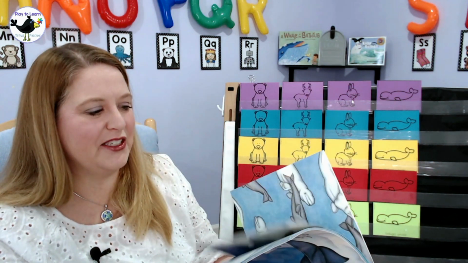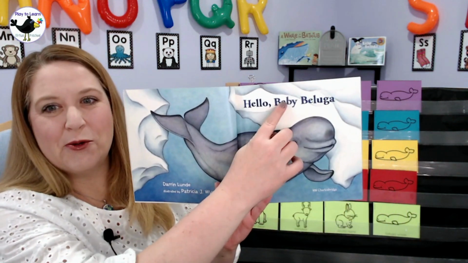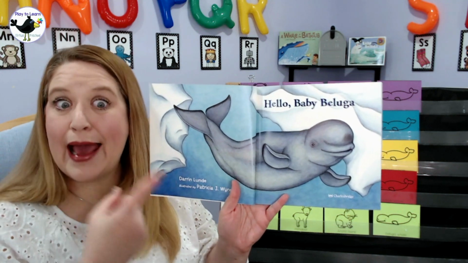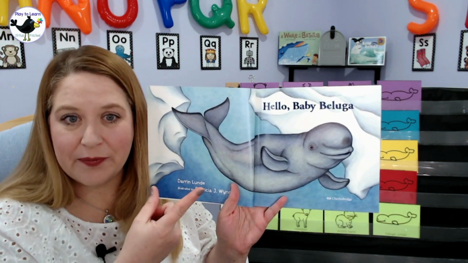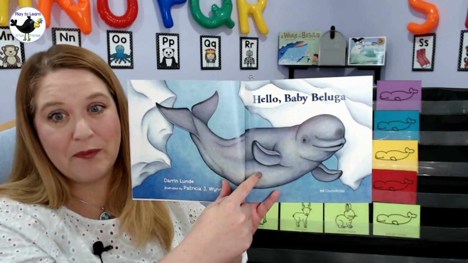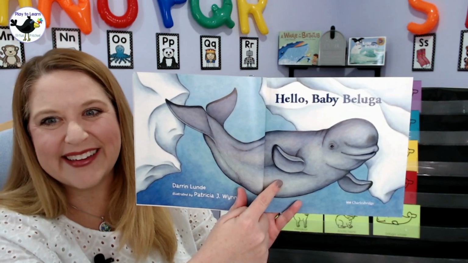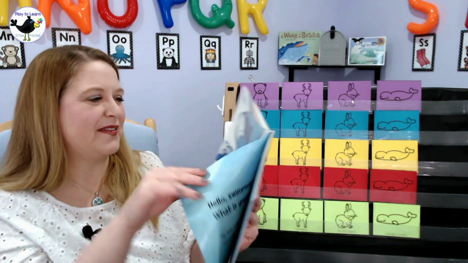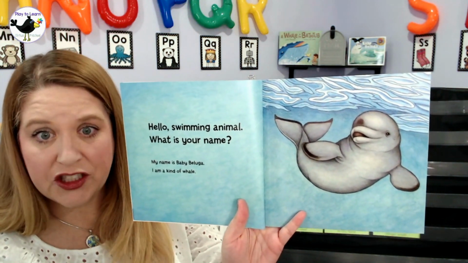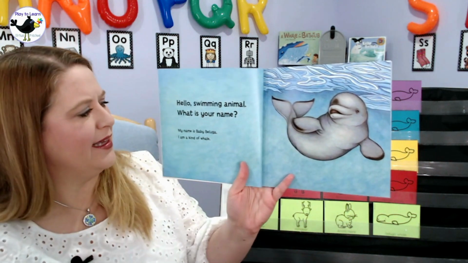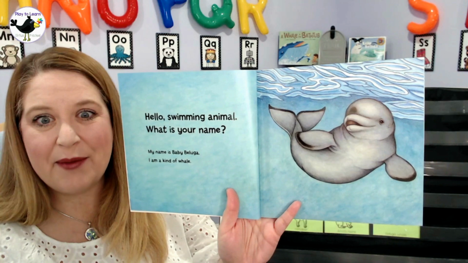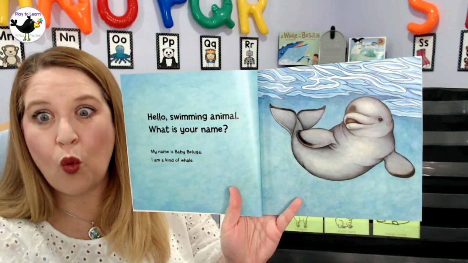Let's look at the title page. Hello, Baby Beluga. In this story, each page, we can ask the baby beluga a question, and it will tell us the information, the facts about baby beluga whales. Let's learn more. Hello, swimming animal. What is your name? And the beluga says, my name is Baby Beluga. I'm a kind of whale.